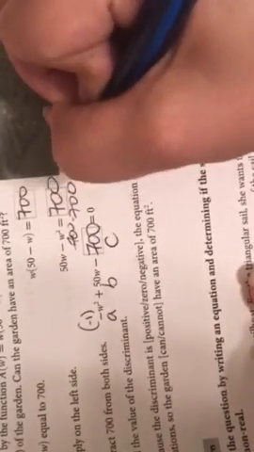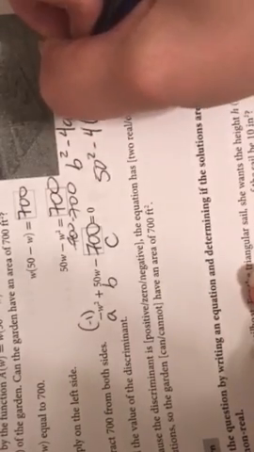So find the value of the discriminant, b squared minus 4ac. So b is 50 squared minus 4 times our a, which is negative 1, times c, which is negative 700.